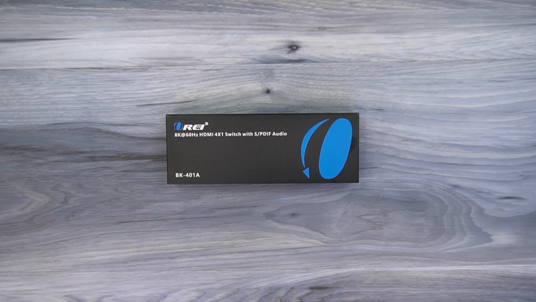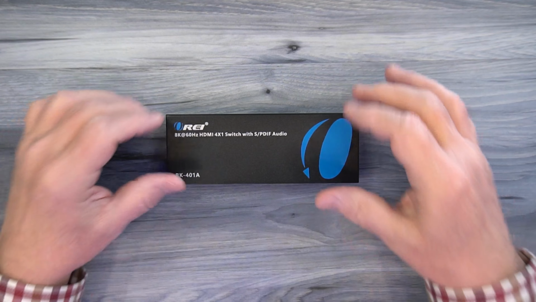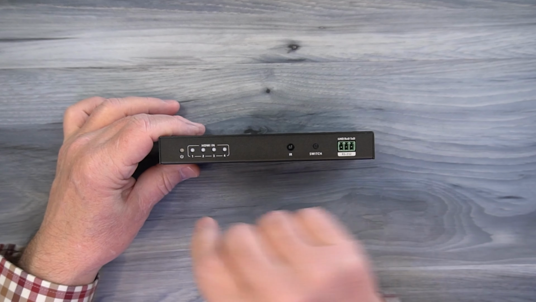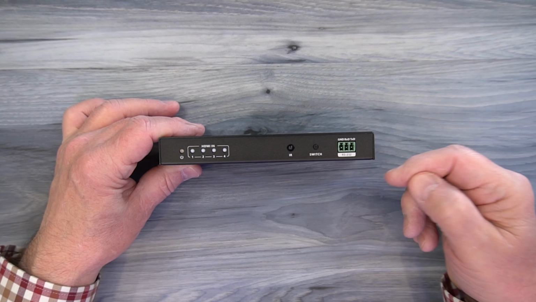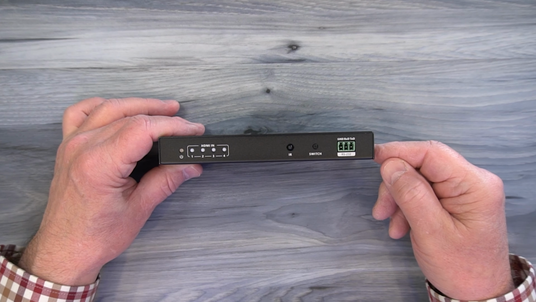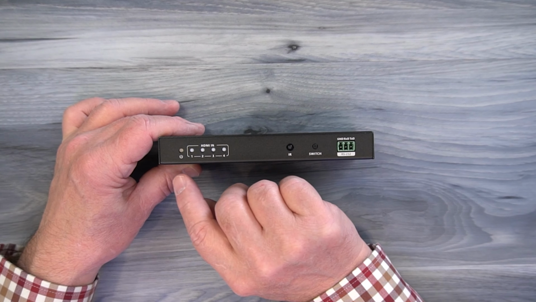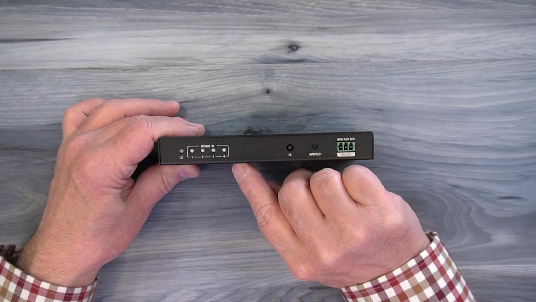The O-Ray BK-401A is a 4-input, 1-output HDMI switch that also supports 8K content and provides audio extraction capabilities. On the front of this particular model, you'll find a power indicator on the left. The minute you add power to the unit, it starts an internal power on self-test where it checks the electronics. Once it passes that test, it'll light that LED letting you know the product's ready to use.